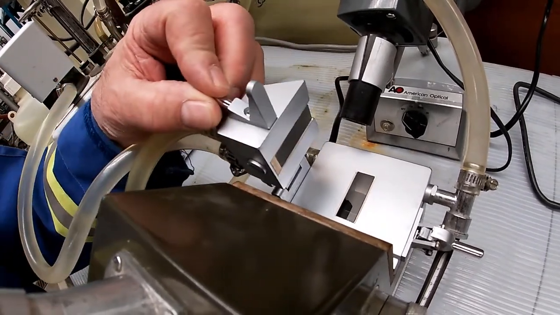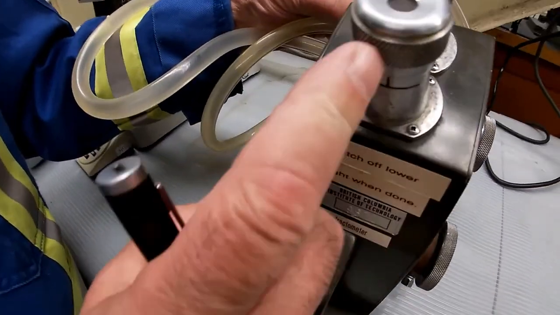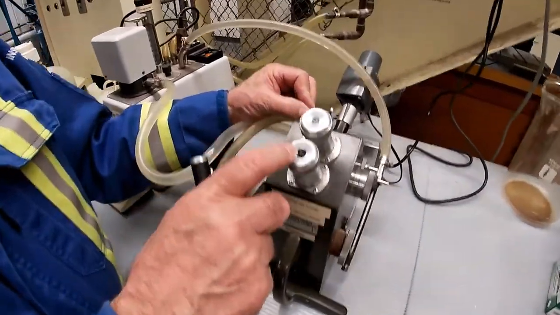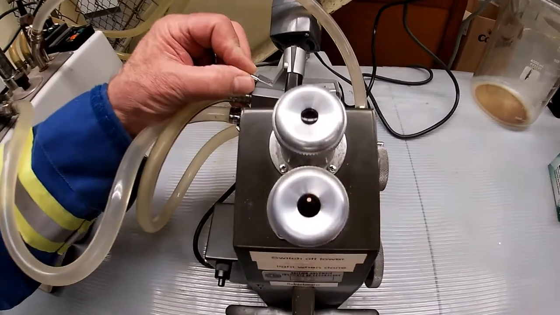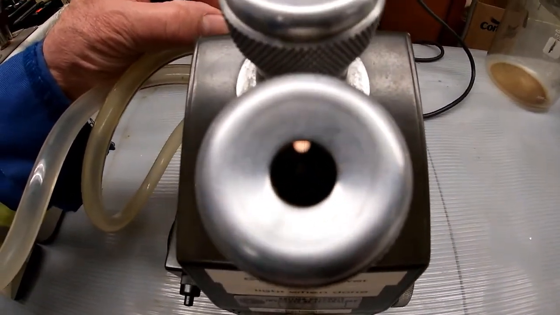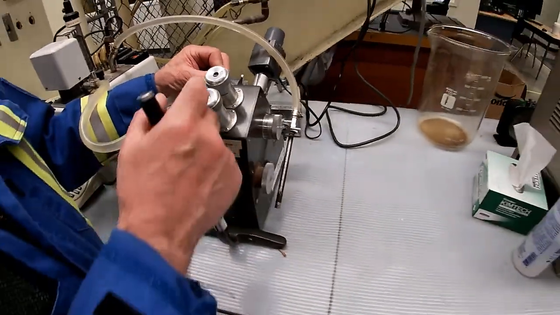There's a light down here which will turn on, I think, yeah, and I don't know whether you're going to be able to get anything in there. Yeah, I see a little light. See a little bit of light. There's going to be a scale that I'm going to read.